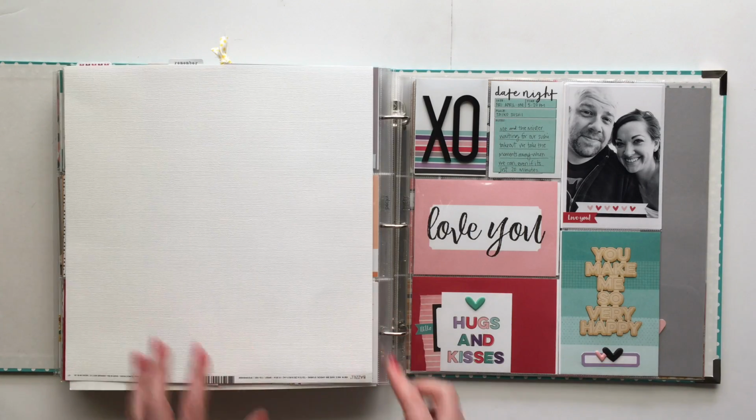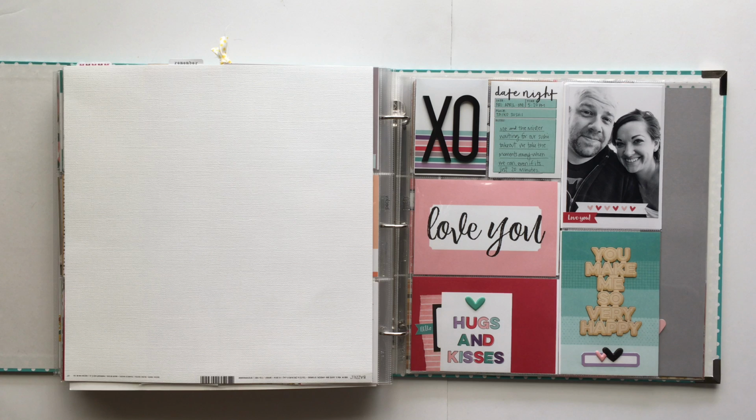And this is another project for Ellie's Studio using the February kits, and this is the Love Kit. So it's an extra exclusive kit that is just more geared towards love and Valentine's Day. And so I used an older photo of Matt and I that I hadn't used before.